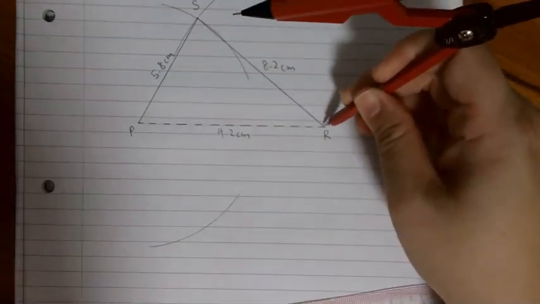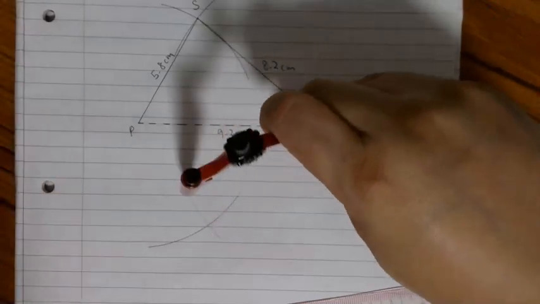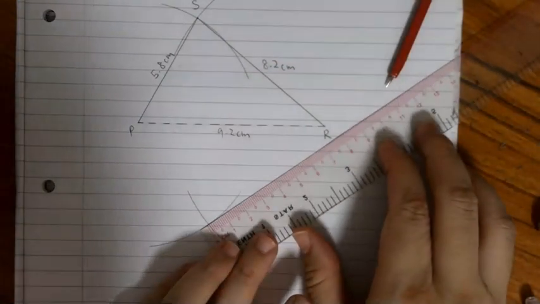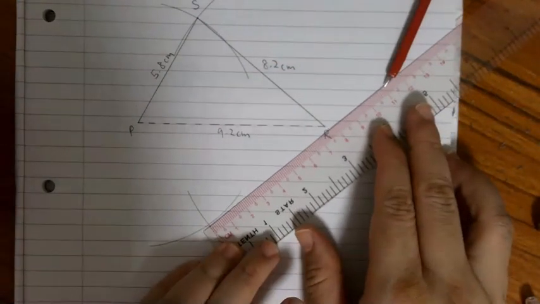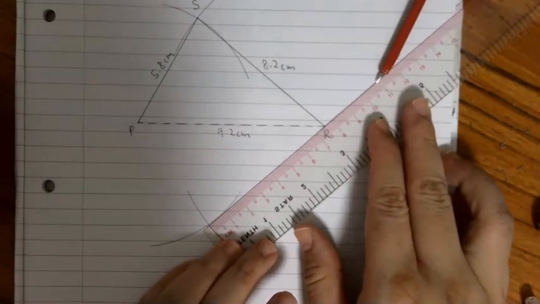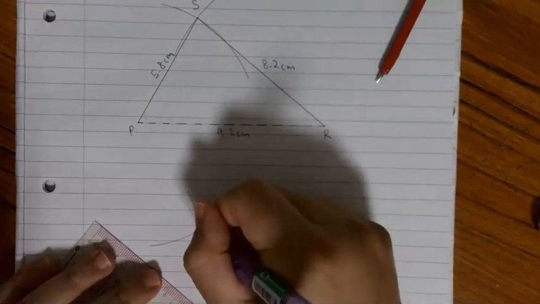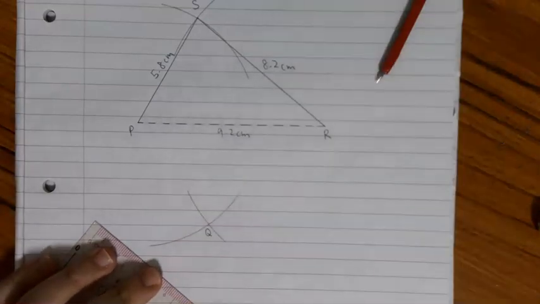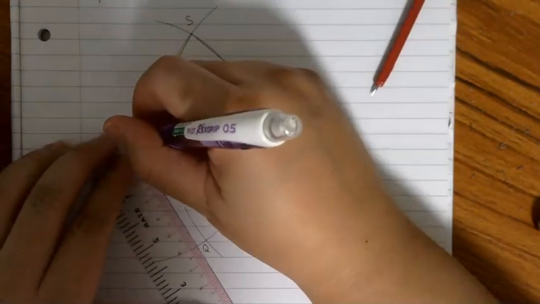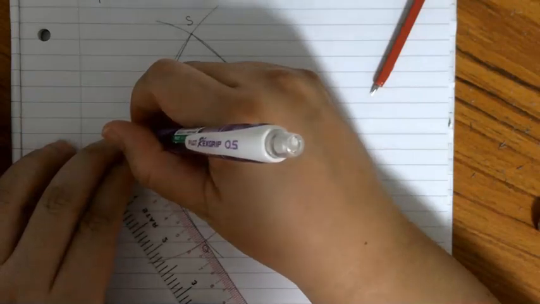Put the pin at R, and then draw the arc. Just a quick check. This to R, 7.5. Yes. So I actually have point Q. Point Q drawn out. So PQ is 6 cm.